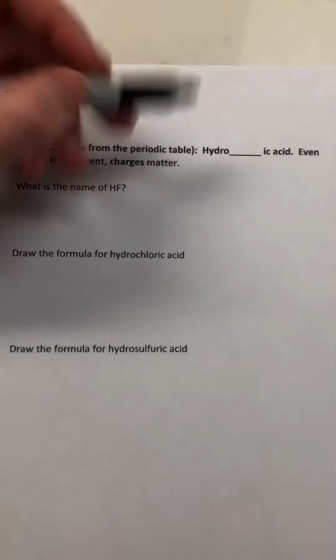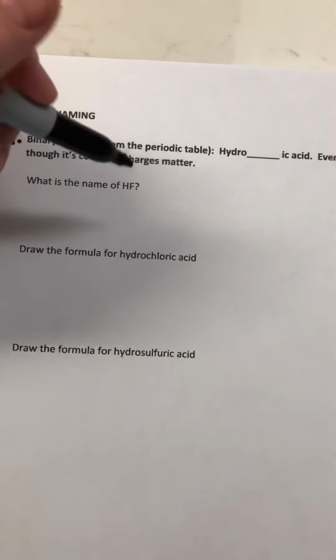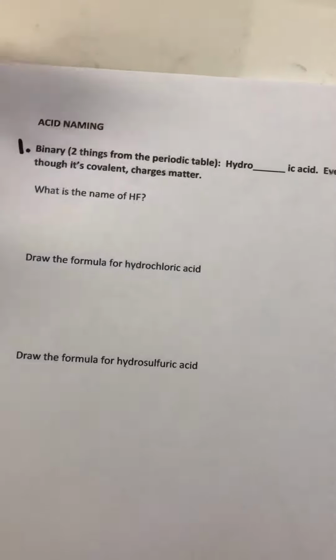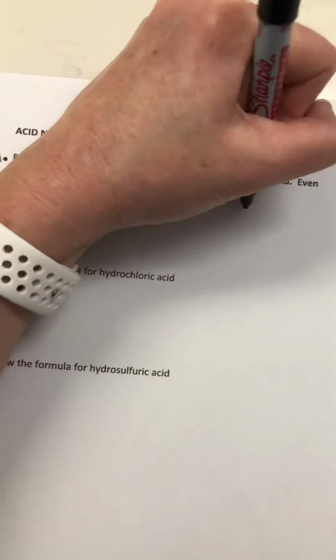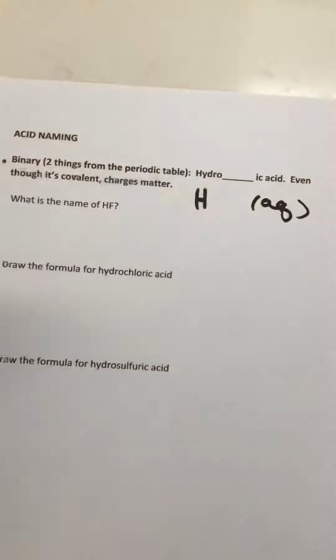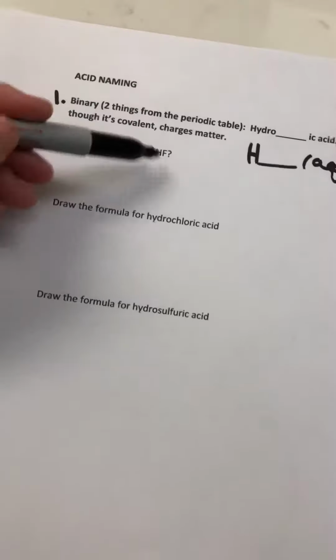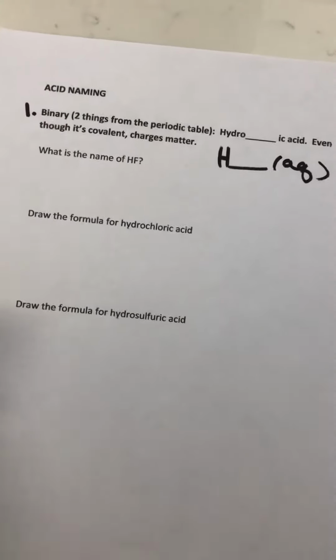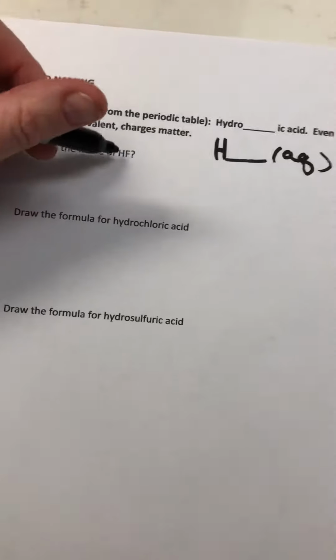It's pretty straightforward. It's hydro-ic acid. So whatever the thing that hydrogen is attached to is going to be what you write. Again, for acids, we're going to be looking for things that start with H and are aqueous. So it has to start with an H and be aqueous. For all of these, we're going to assume they're aqueous because it just gets in the way.